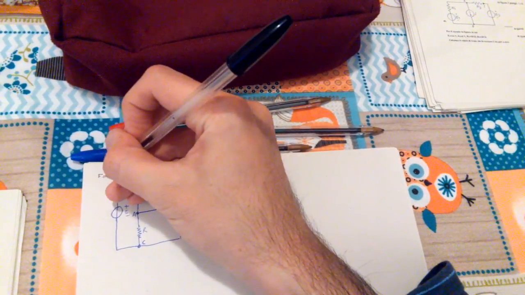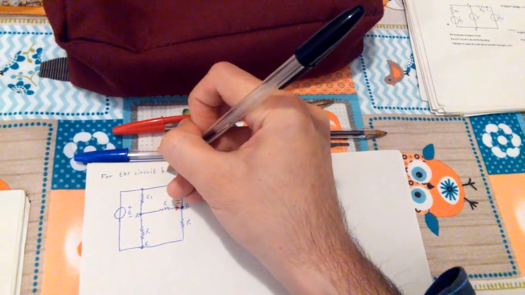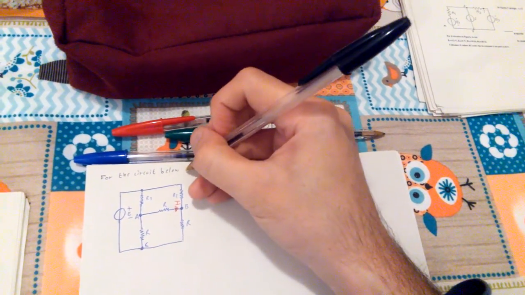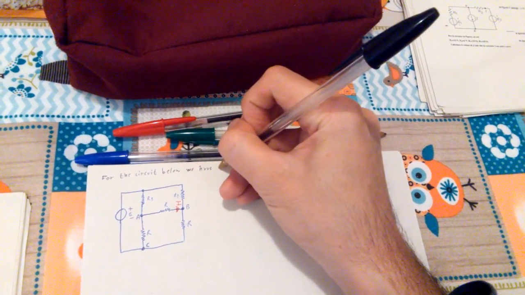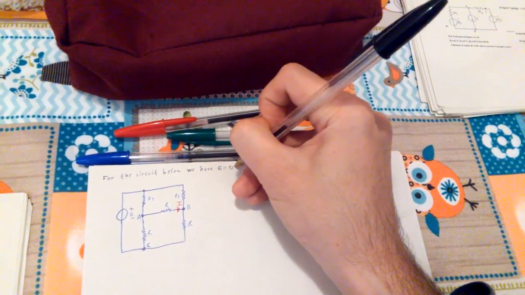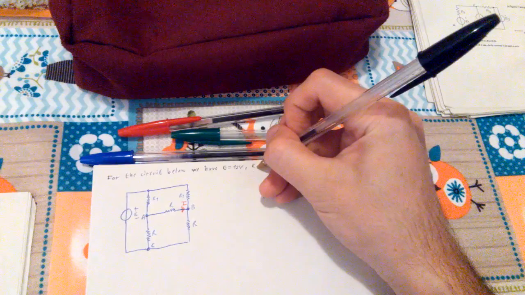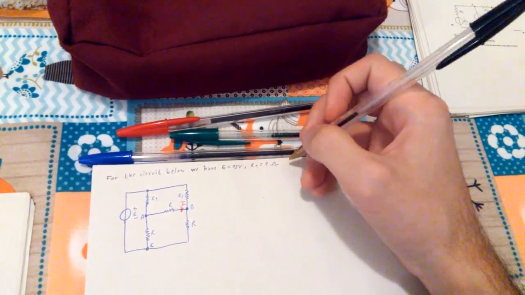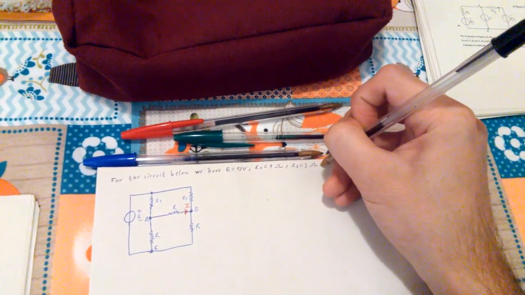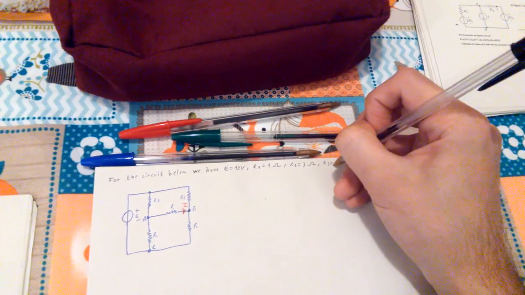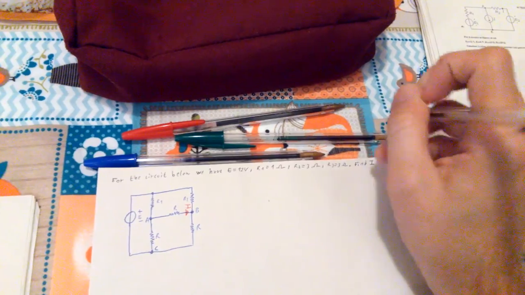So the problem is actually saying, for the circuit below, we have E equal to 12 volts, R1 equal to 1 ohm, R2 equal to 3 ohm, and then R3 equal to 3 ohm. Find I.